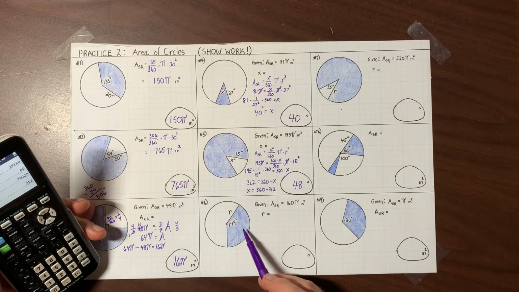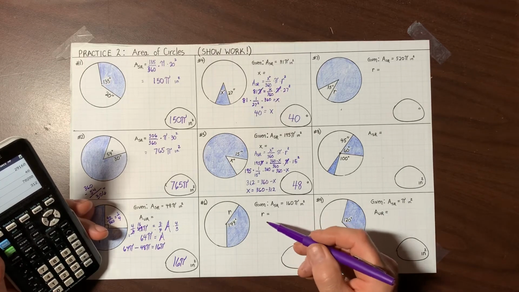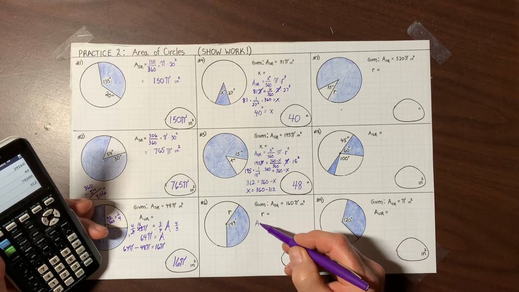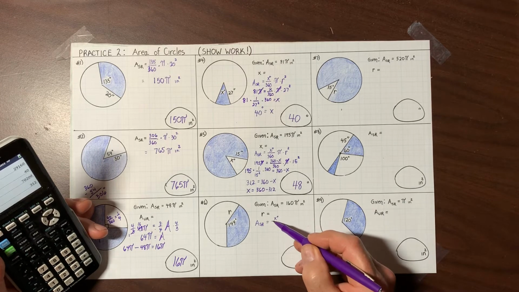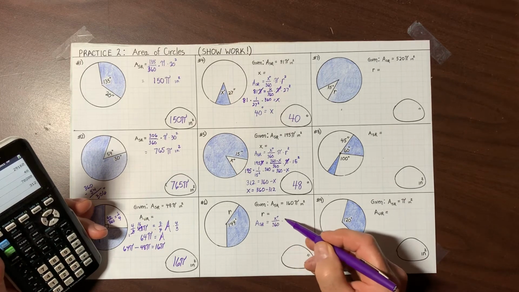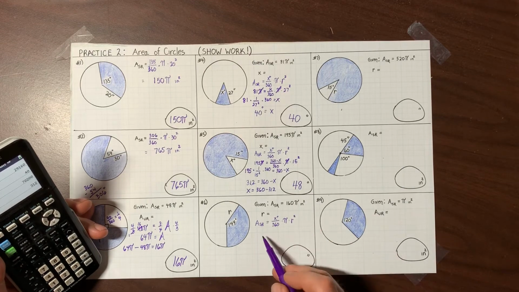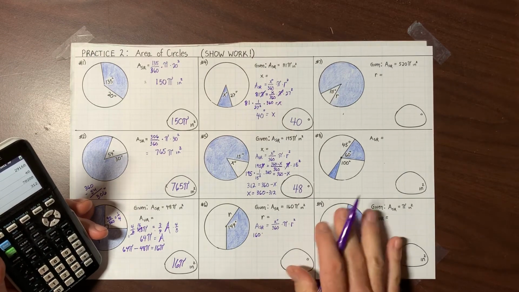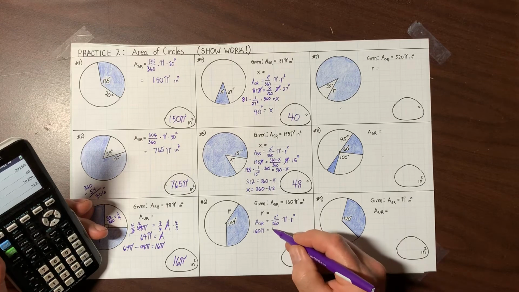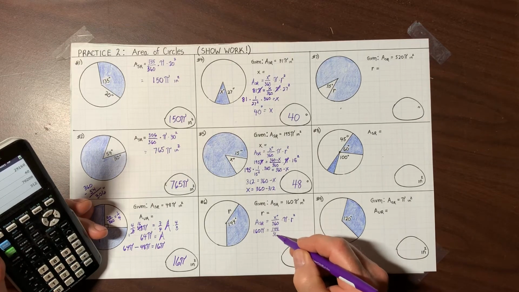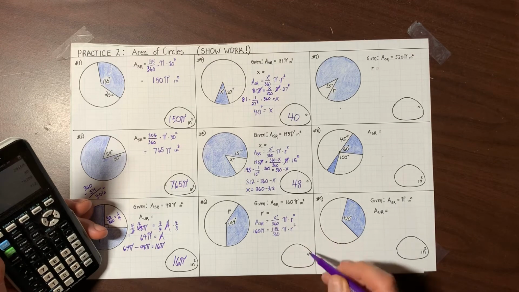In number 6, we're told that the area of the shaded region is 160 pi, but we're asked to solve for r. So once again, I'm going to take an algebraic approach. I'm going to write down my formula. Area of the shaded region, which is a sector, has to equal x degrees over 360 times pi times the radius squared. Time to substitute. For the area of the shaded region, I'm putting in 160 pi. For x, I'm putting in 144 times pi, and then it's the radius we're looking for here. So all I could do is write down r squared, because I don't know what r is.